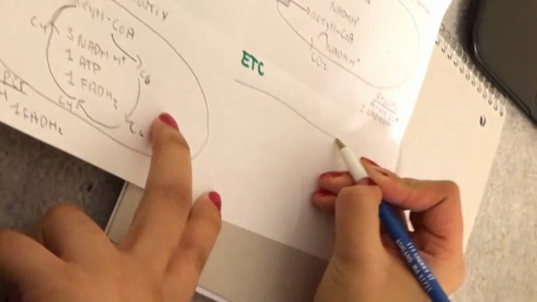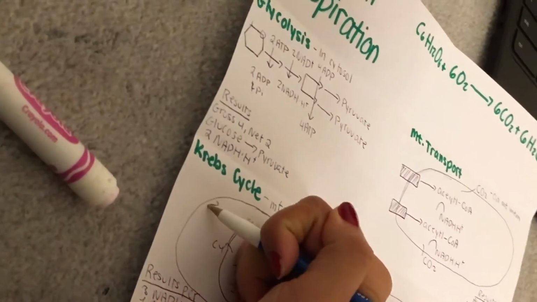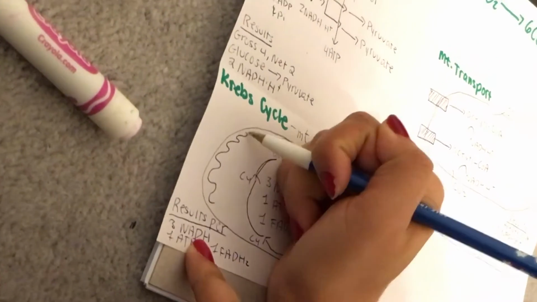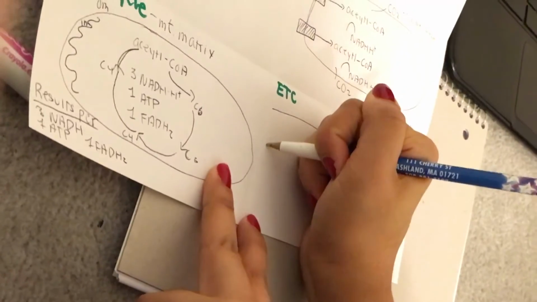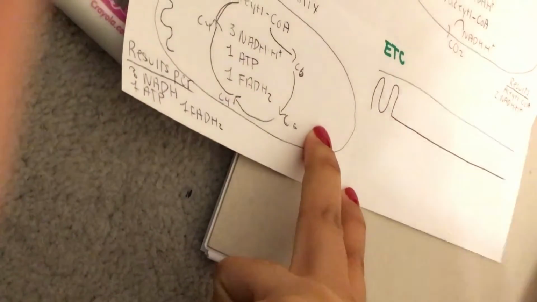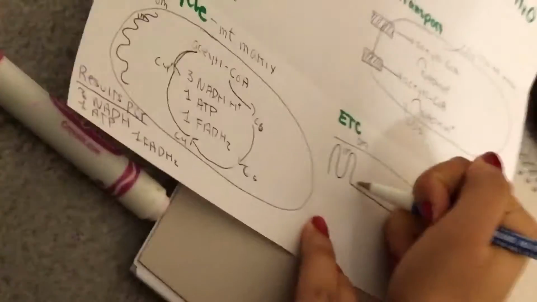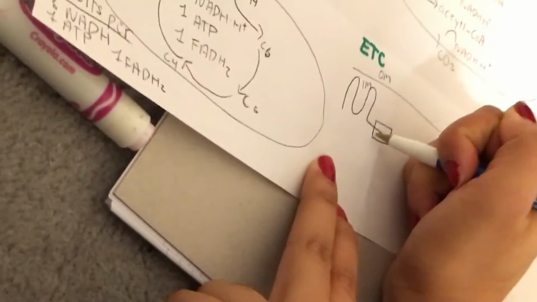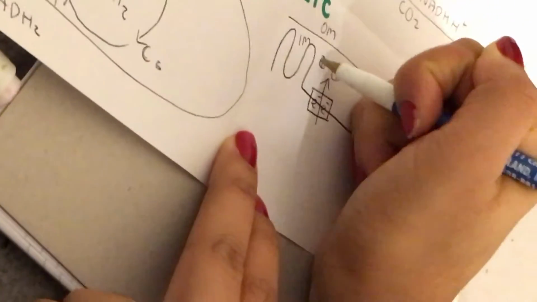This is the best part, the ETC, the one that we've all been waiting for. Alright, so I totally forgot, but we should probably mention that there's an inner membrane. So you can write OM and IM. Yeah. So now we're going to expand that. So OM, IM, cristae, and so we have the e-, and we pump it out, and we get protons. I don't know if that makes sense.